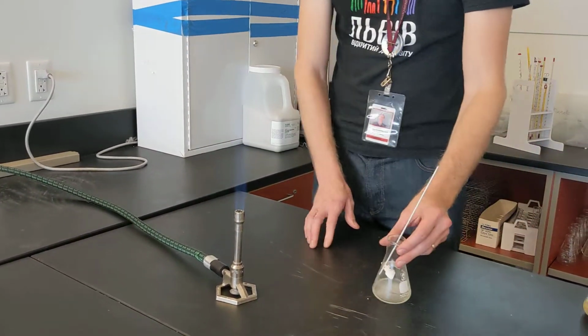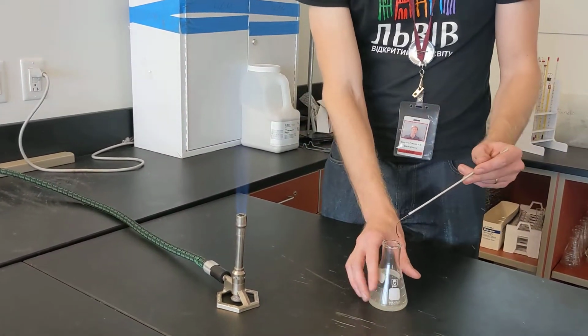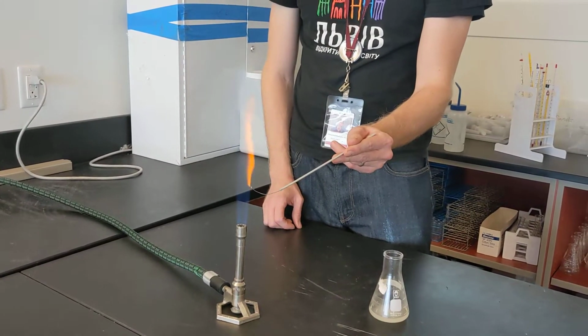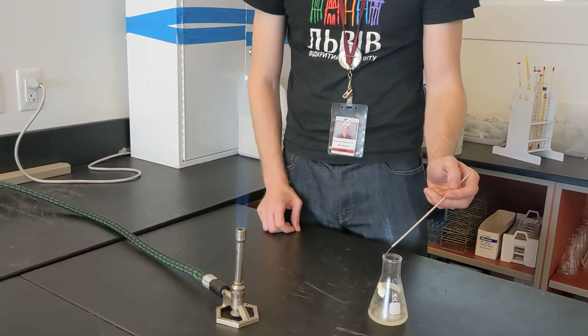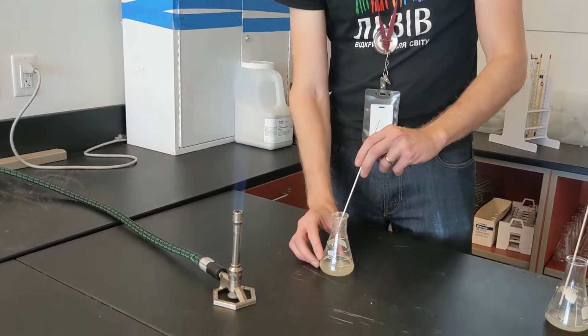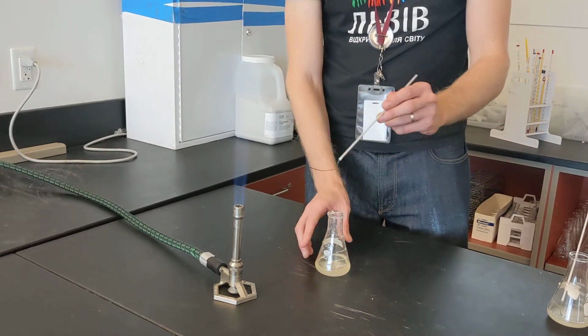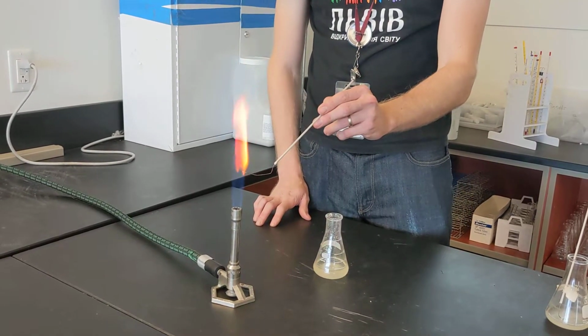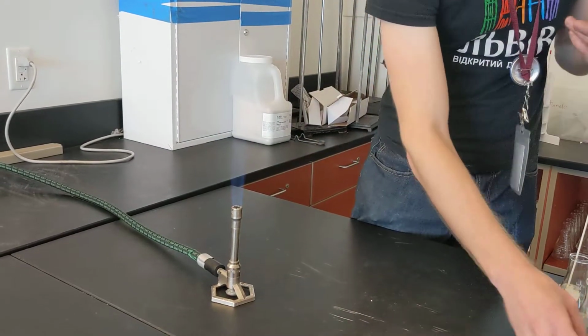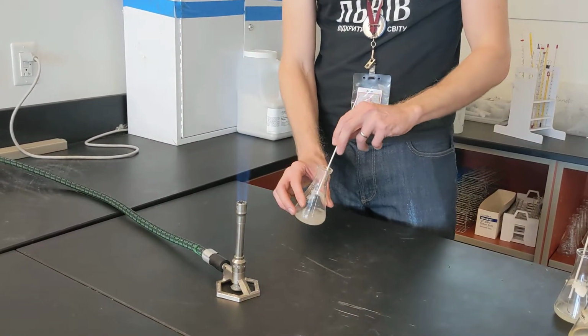Next we'll do calcium. And for calcium, we get a sort of orange. It's not too far off of the sodium, but it's a little bit more orange. Then we have strontium. And that gives more of a bright red. Not quite as deep a red as the lithium.